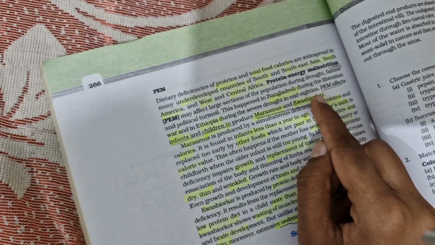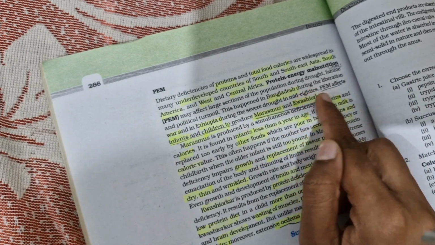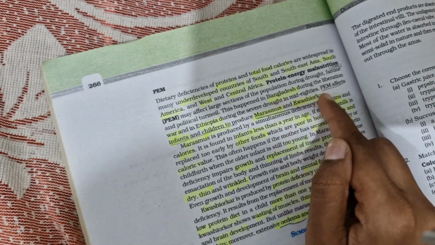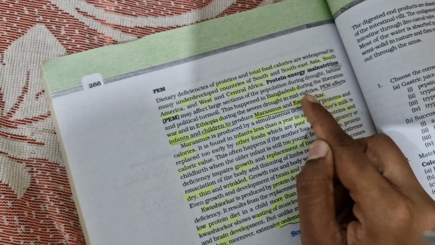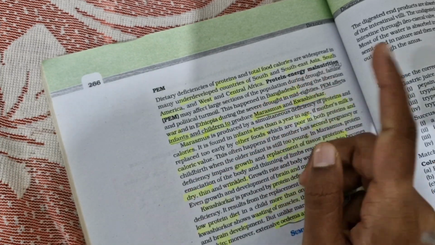Kwashiorkor is caused by food rich in calories but low in protein. There will be swelling in this condition. In marasmus, the fat is used up, leaving a very thin, lean body. There will be edema in kwashiorkor. There won't be edema in marasmus.